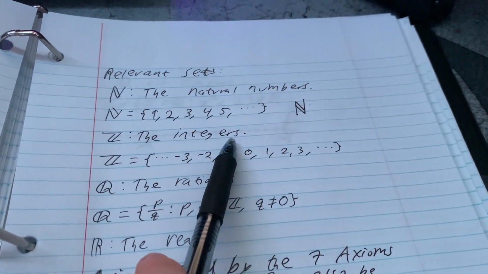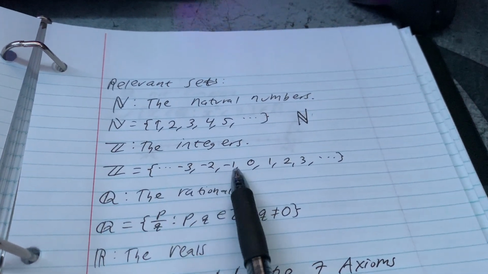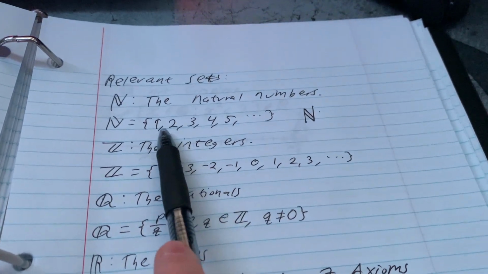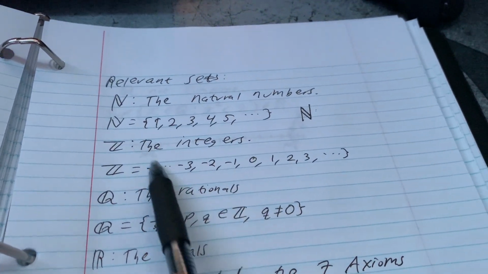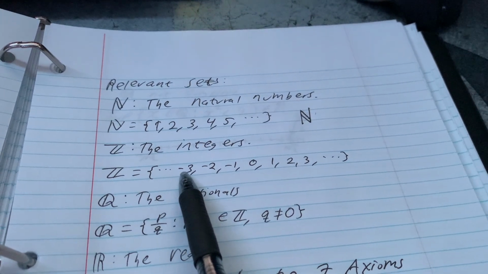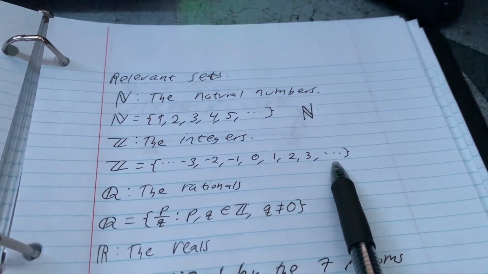And then we also have the integers, which is the naturals with 0 and the additive inverse of all these elements: negative 3, negative 2, negative 1, 0, 1, 2, 3.